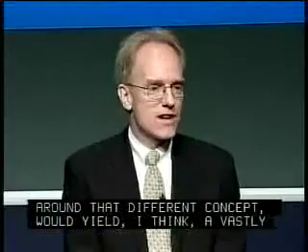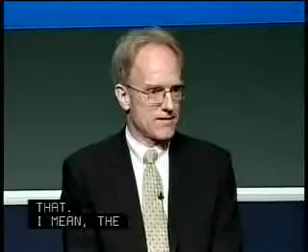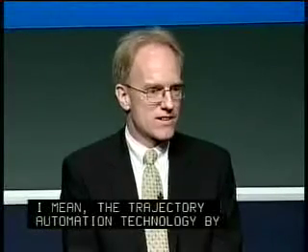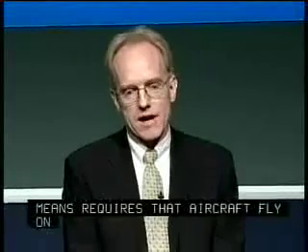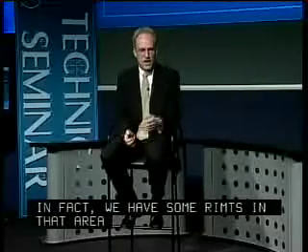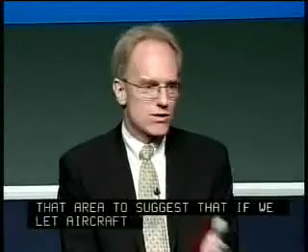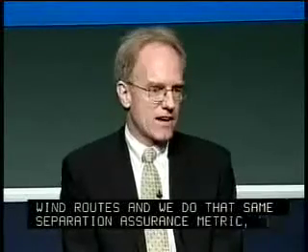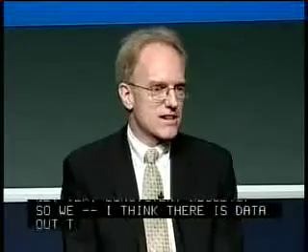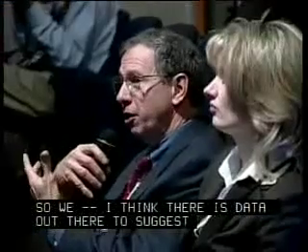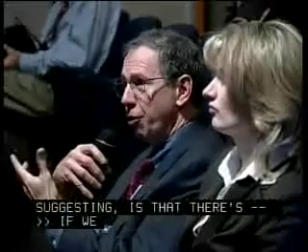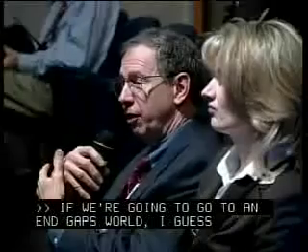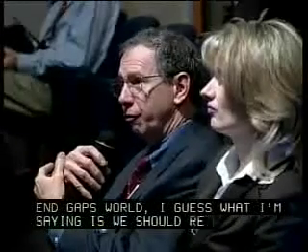We are definitely looking at that. The trajectory automation technology by no means requires that aircraft fly on fixed routes. In fact, we have some results in that area to suggest that if we let aircraft fly on their direct wind routes, for example, and we do the same separation assurance metric, we get very consistent results. So I think there's data out there to suggest what you're suggesting. If we're going to go to an NGATS world, I guess what I'm saying is we should rethink the whole thing, because we're already tearing up an awful lot of paper. Why not just start fresh?